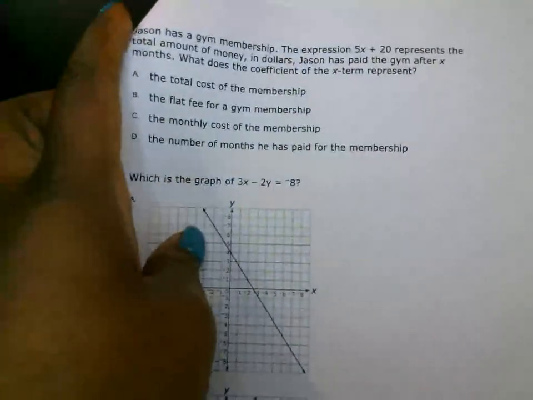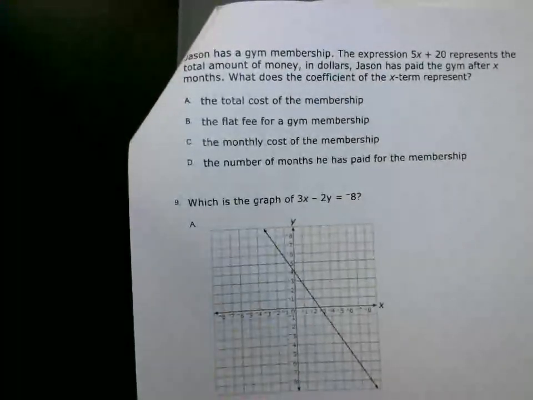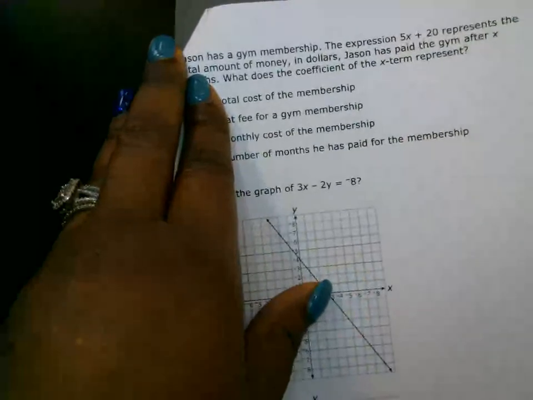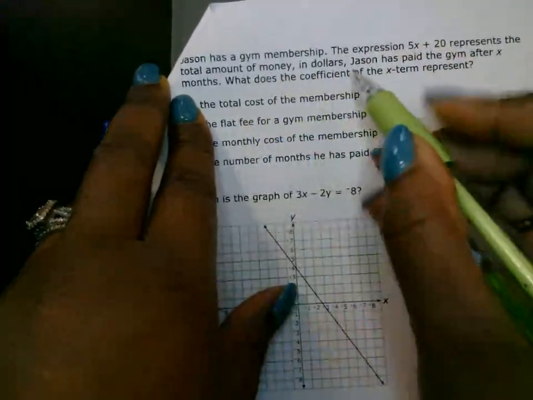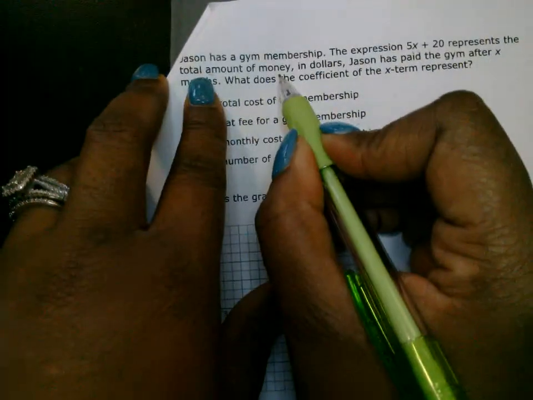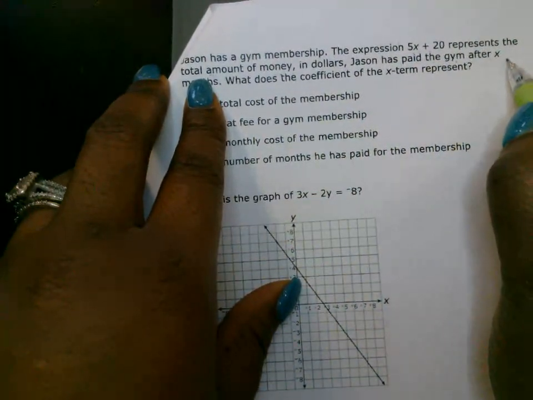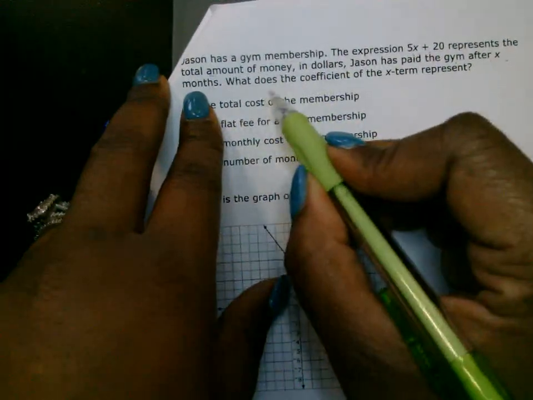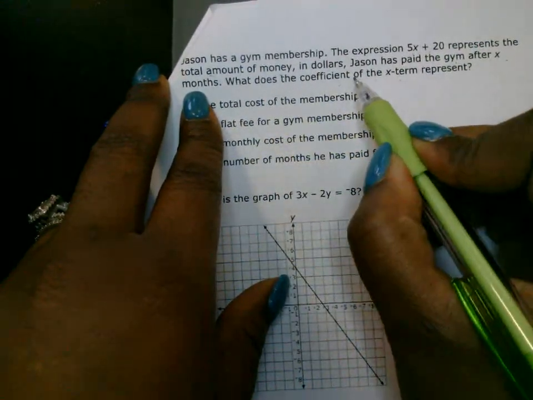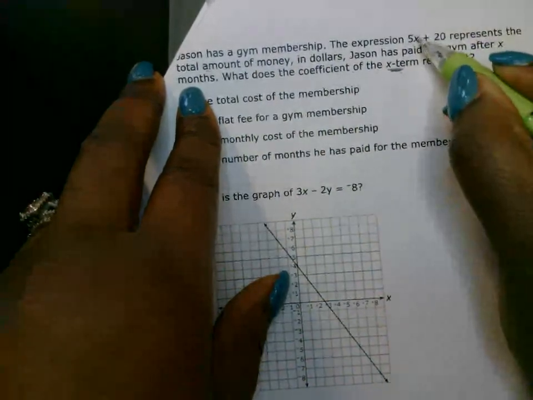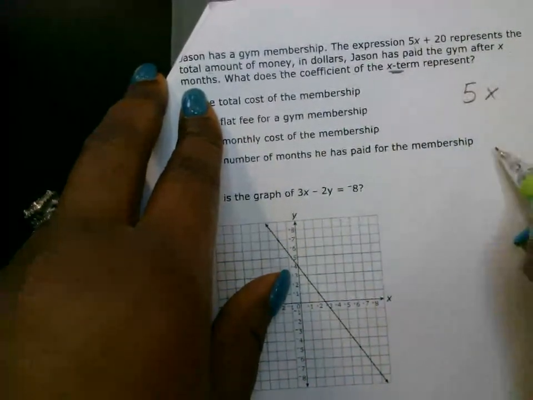Okay. All right, number 8. Jason has a gym membership. The expression 5x plus 20 represents the total amount of money in dollars Jason has paid for a gym membership after X months. What does the coefficient of the X term represent? Okay, the coefficient is the number in front of X. So what does that 5 represent?